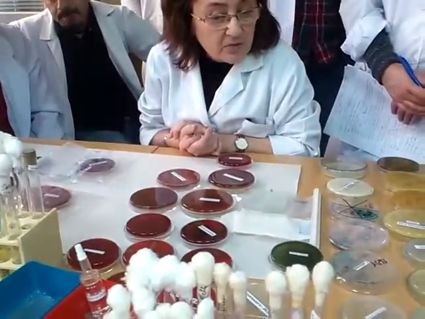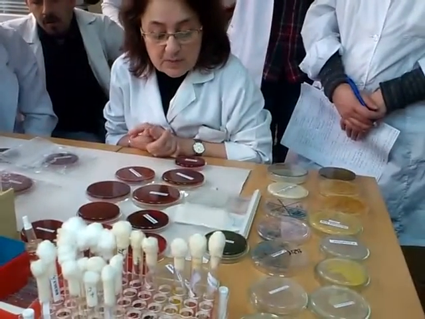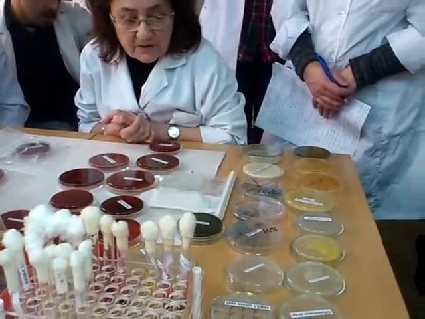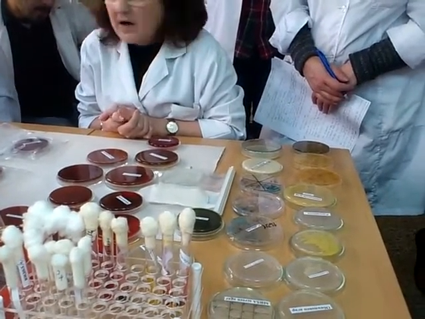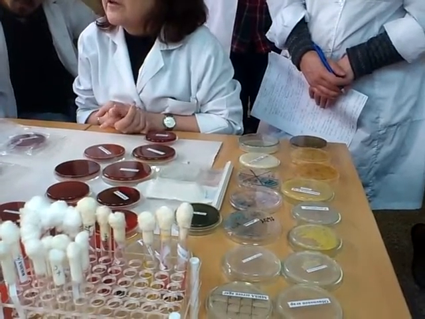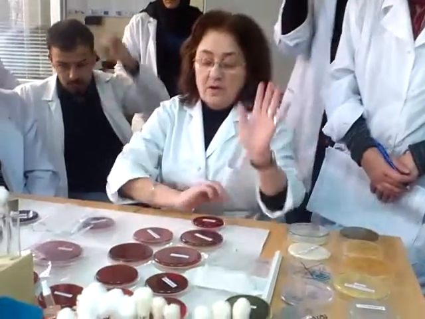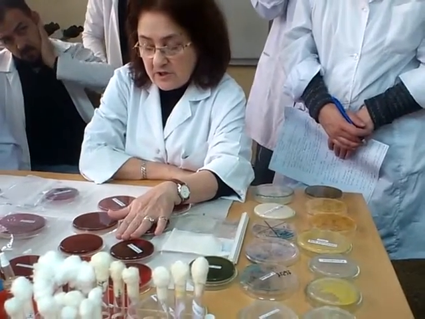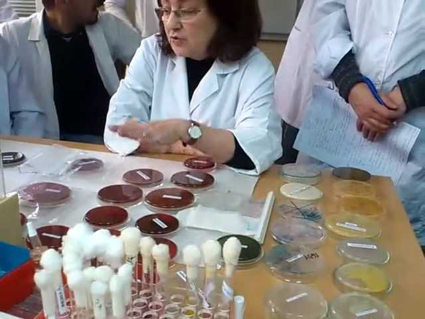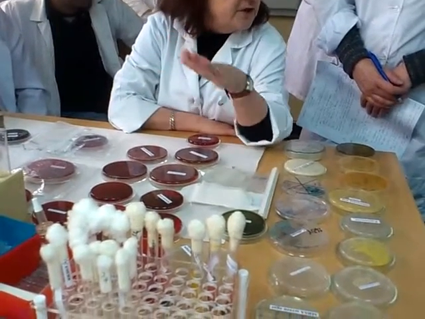What about Salmonella species? Salmonella species are representatives of the family Enterobacteriaceae, or gram-negative enteric microorganisms. They grow on common media, on blood agars as well, but the special group of media for such bacteria are the differential media.